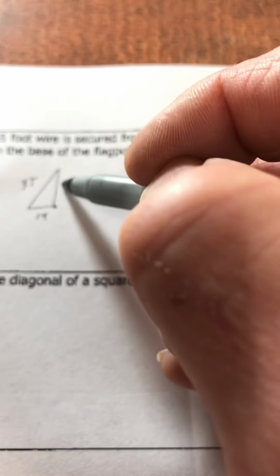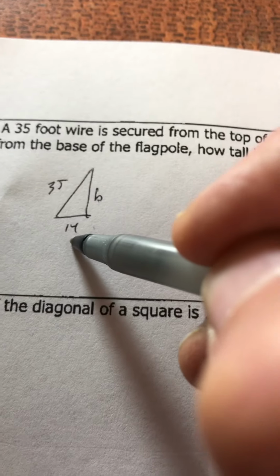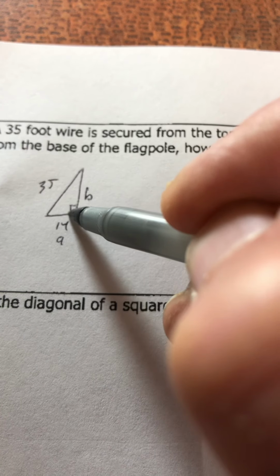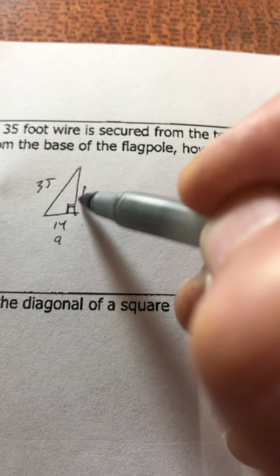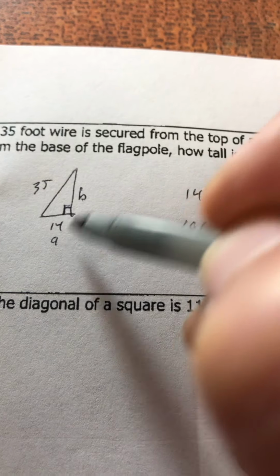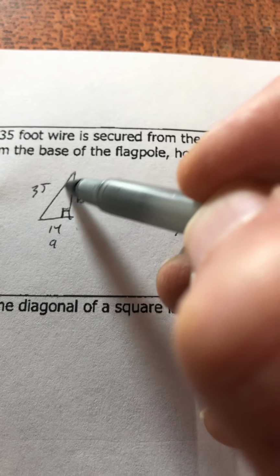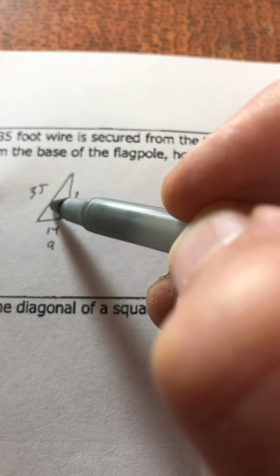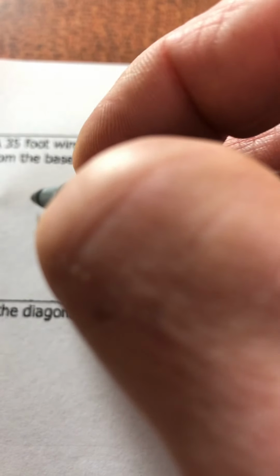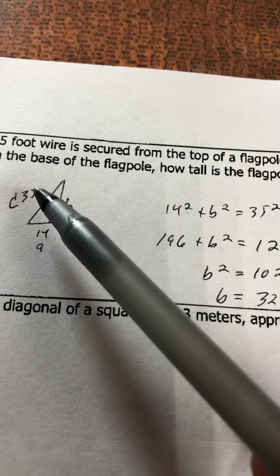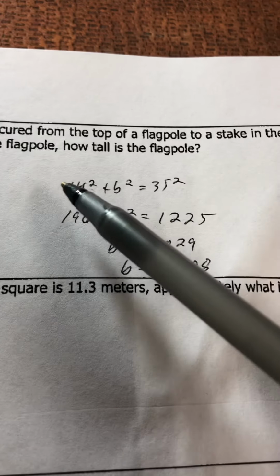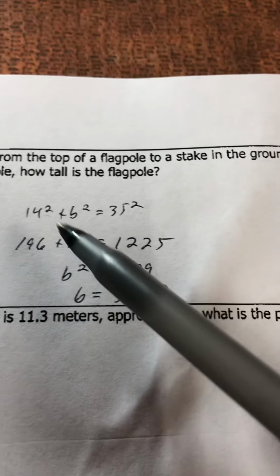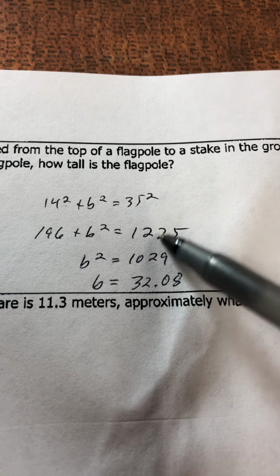We don't know the B side. Remember, the legs of the right triangle coming off of the right angle are A and B. Across from the right angle is the hypotenuse, which is your C. So I have 14 for my A and 35 for my C, so I have 14 squared and 35 squared.